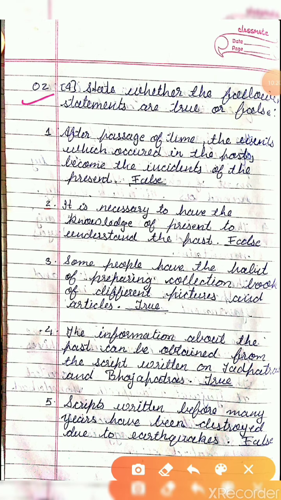Next, question number 2a. State whether the following statements are true or false. Whether, spelling W-H-E-T-H-E-R. Following, F-O-L-L-O-W-I-N-G, following statements. S-T-A-T-E-M-E-N-T-S, statements. Then T-R-U-E, true. F-A-L-S-E, false. Okay, now we'll move on to the first one.